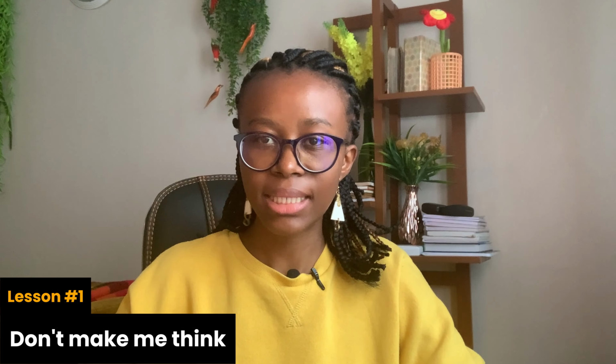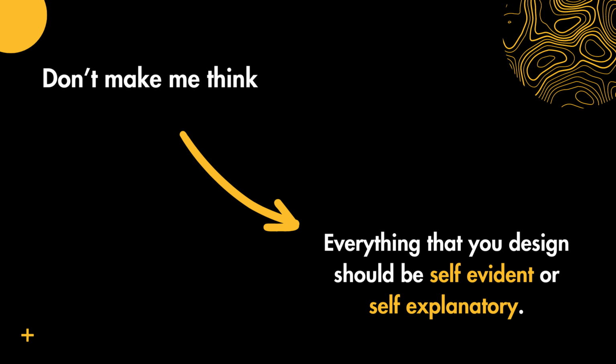So what does Don't Make Me Think mean? This means that everything that you design should be self-evident or self-explanatory. Users do not have the time to try and figure out how things work on your site or your app. If a user is coming to your site to buy an item, the process of buying that item should be very direct and clear to the user. They should not spend time trying to figure out how to add the item to the cart or how the checkout process works. Everything should be clearly spelled out.